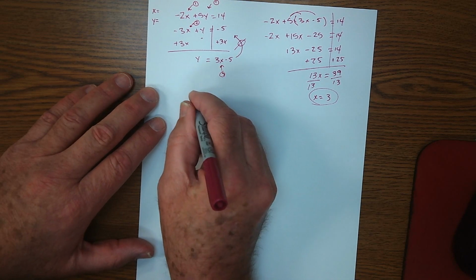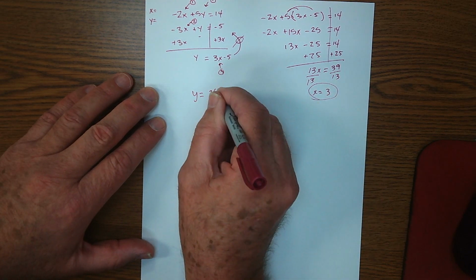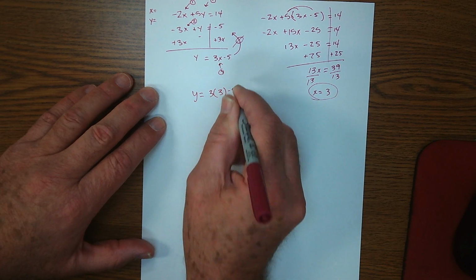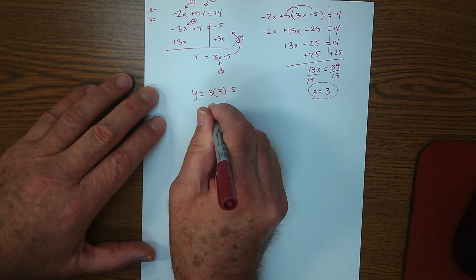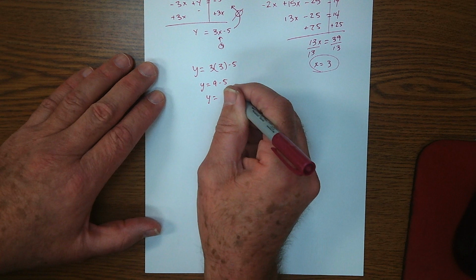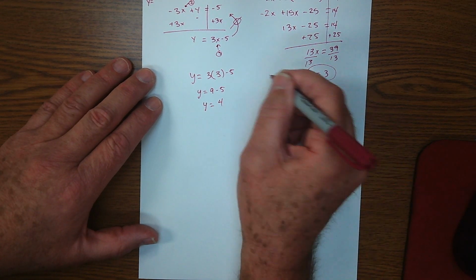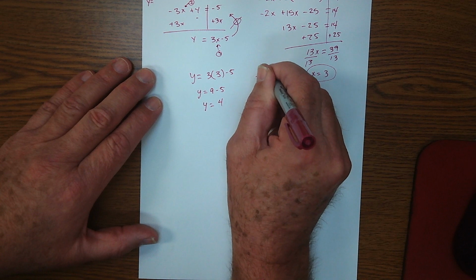So y equals 3 times whatever x is, 3, put it right here, minus 5. So y equals 9 minus 5, so y equals 4. My solution then is (3, 4).